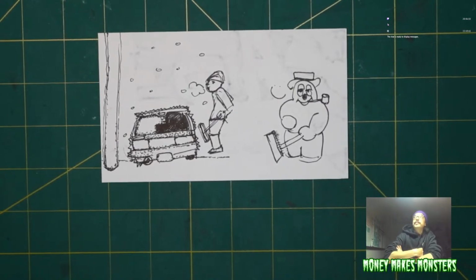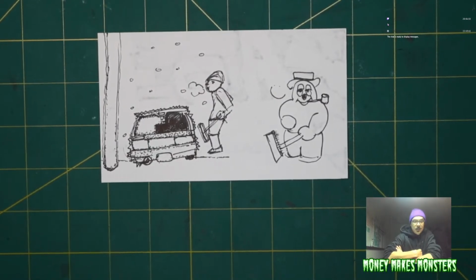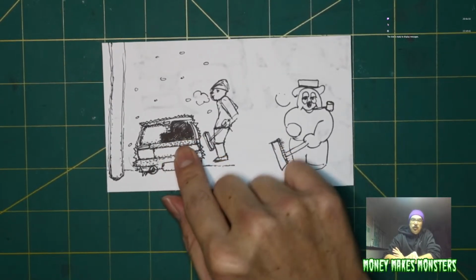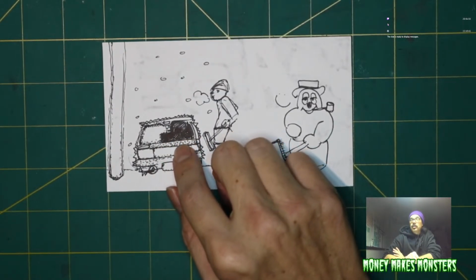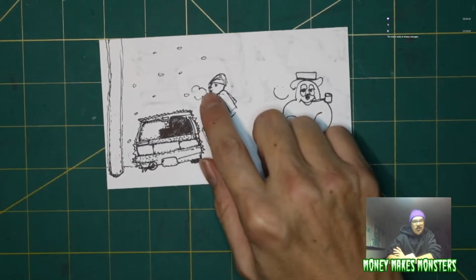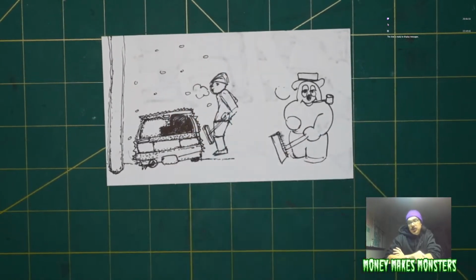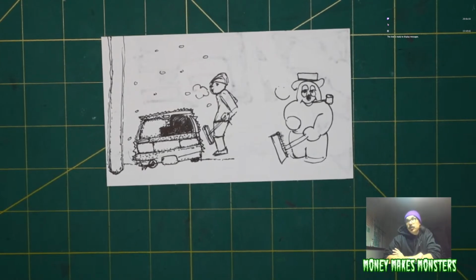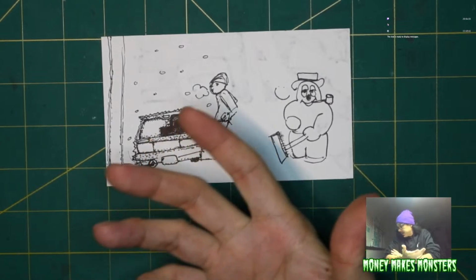Here's where we ended up. Guy cleaning his car, scraping off the back of his window. And we have, it's cold outside. He's got snow. And Frosty the Snowman in full form. Which will bring us to our very last point and where I ended up.